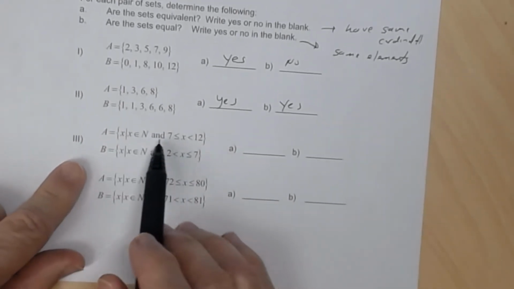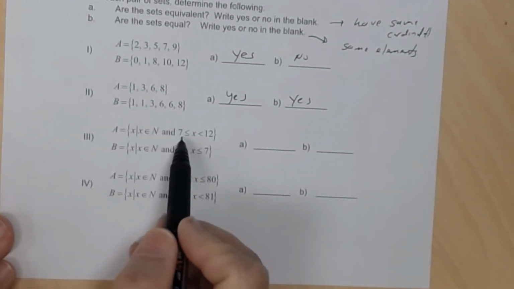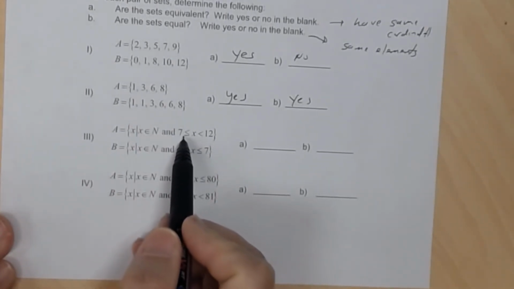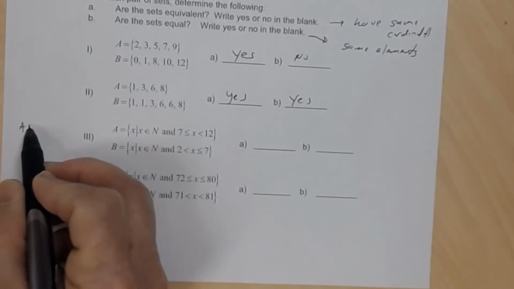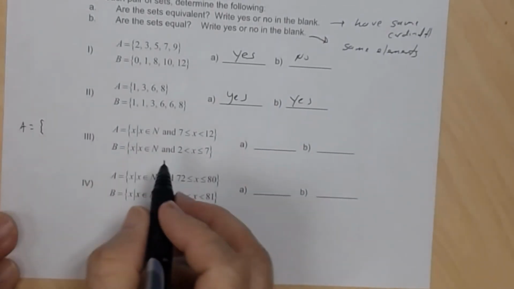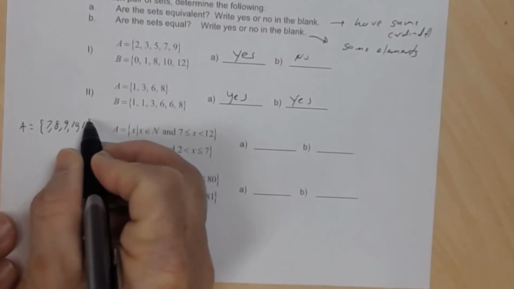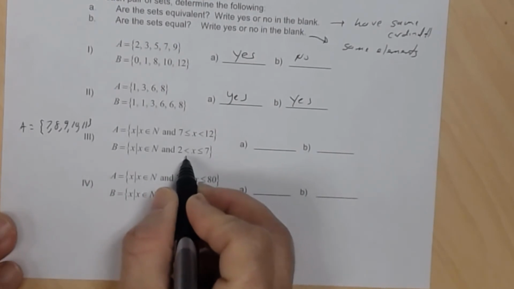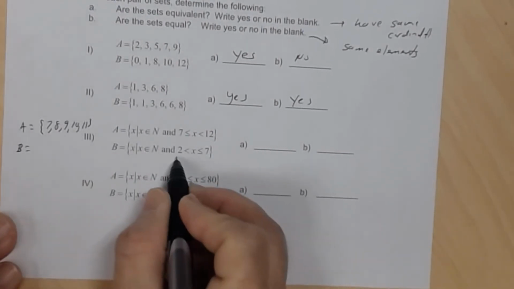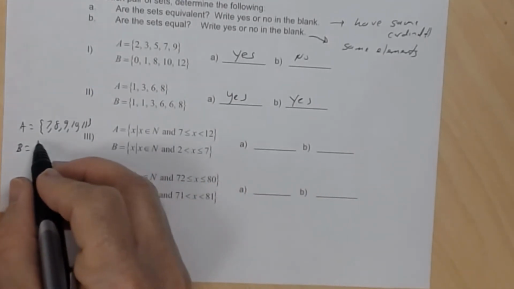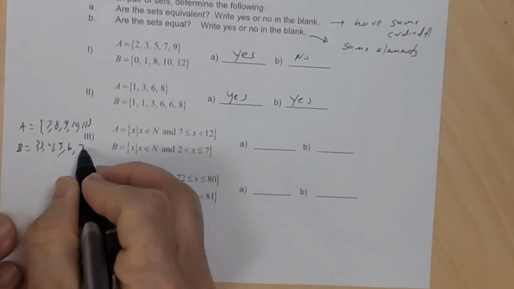3. All right, so we may have to list those here. So let's see. You want the natural numbers, and you want the natural numbers to be between 7 and 12, including 7. So A is 7, 8, 9, 10, 11, right? Okay, here. B is going to be between, you cannot include 2 because there's no equal sign, so you're going to say 3, 4, 5, 6, 7.